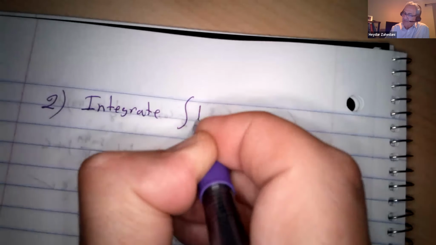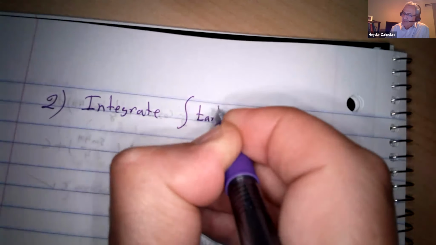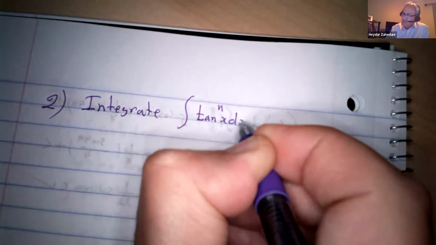Now, the other case that we are going to consider is the integral of the power of the tangent, which is very easy. Tangent is very easy. It takes a little bit of time if you have the higher power, but otherwise it's an easy case. So the next problem is going to be, we want to integrate this one, power of the tangent. See, that's one.